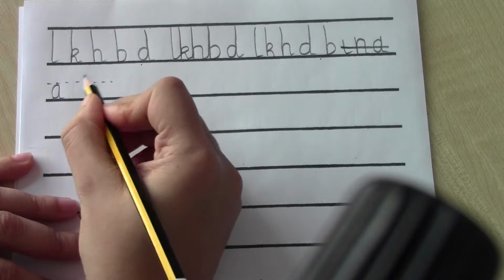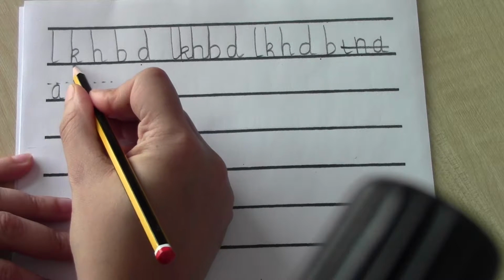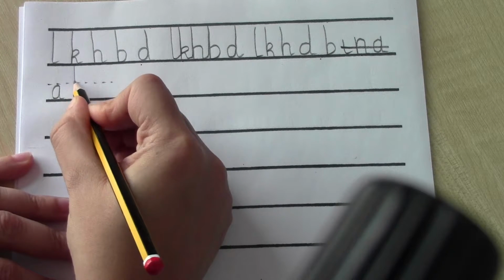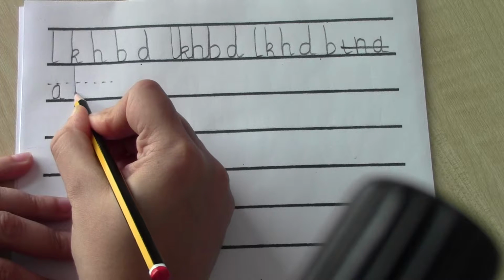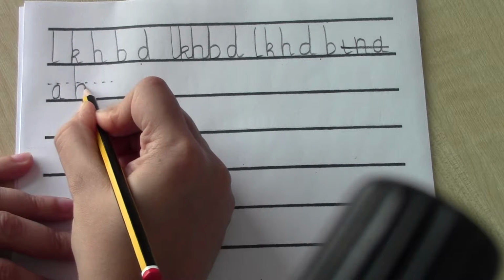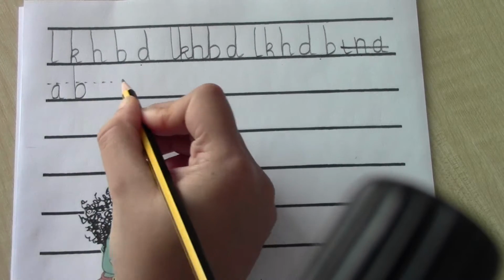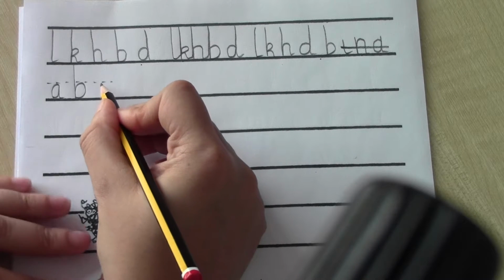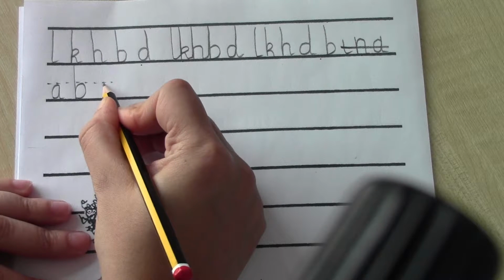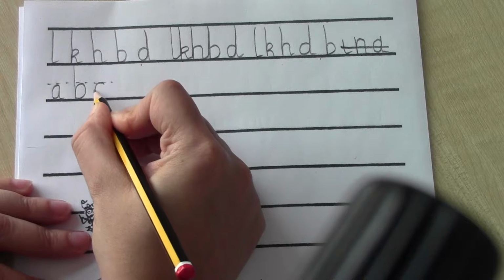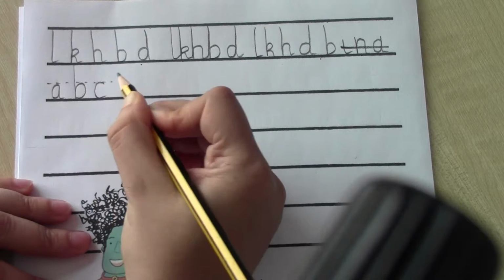If I was going to write a B, I'd go to the top, all the way down, back up to the imaginary halfway line, round, and there's my B. Same with a C. Start at the imaginary halfway line, round, down to the bottom line and flick.